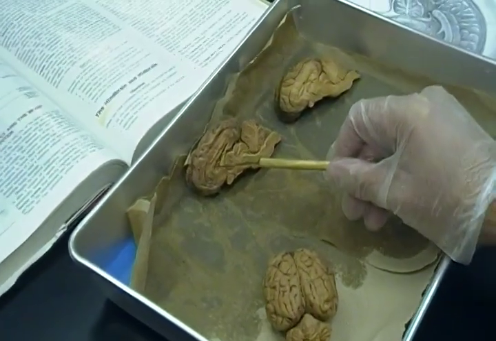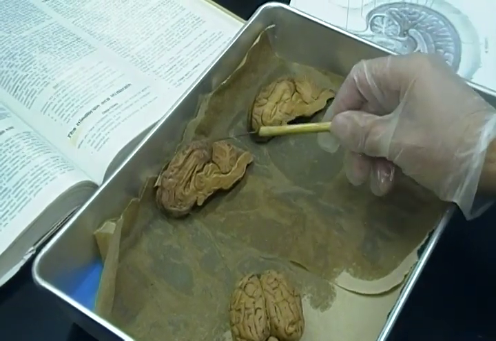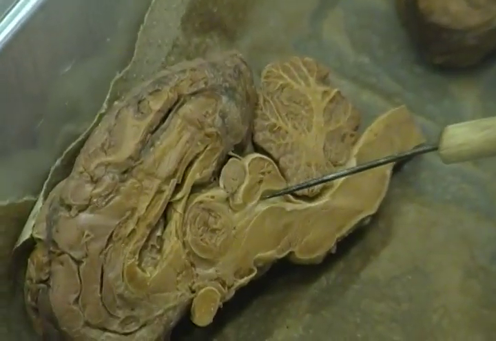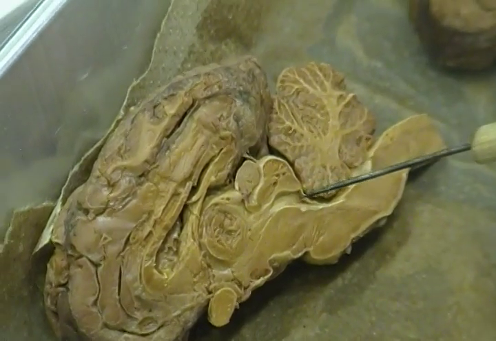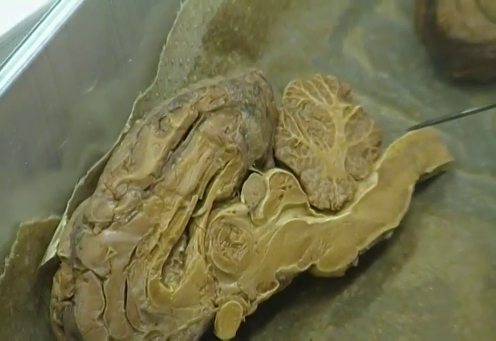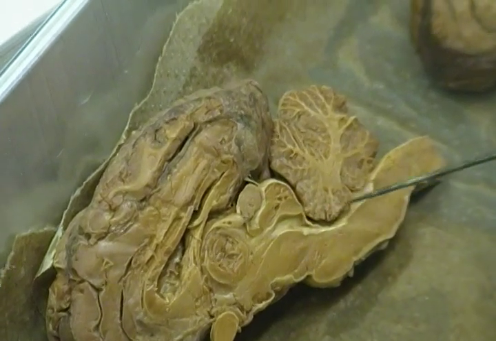There's a hole, a big hole right here. Which ventricle? You're right. Not the third. Not the fourth. Lateral ventricle, exactly. Okay, coming down here, we see this tube that starts from the third ventricle, goes down to the fourth ventricle, then down the cerebral aqueduct.